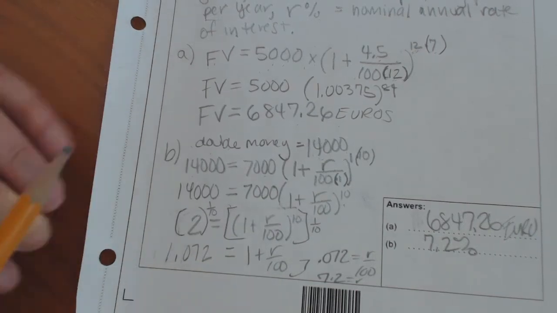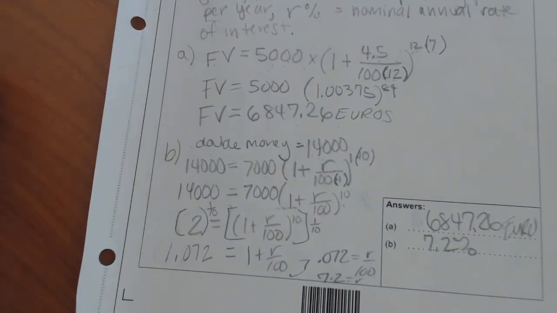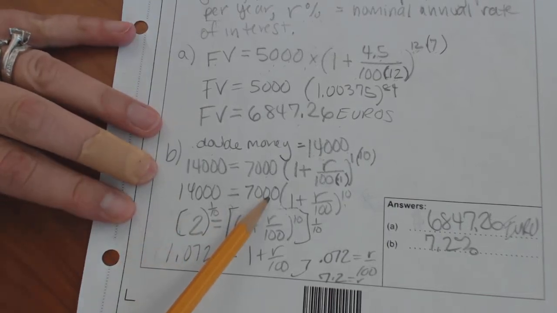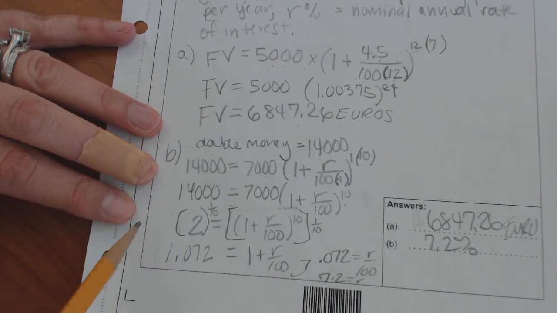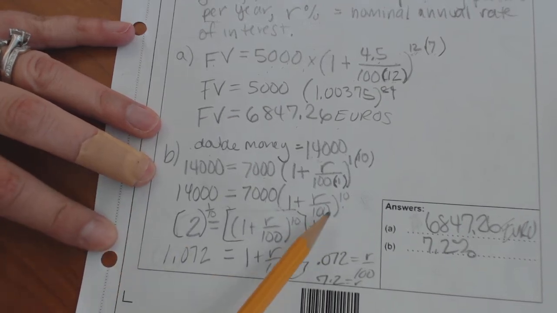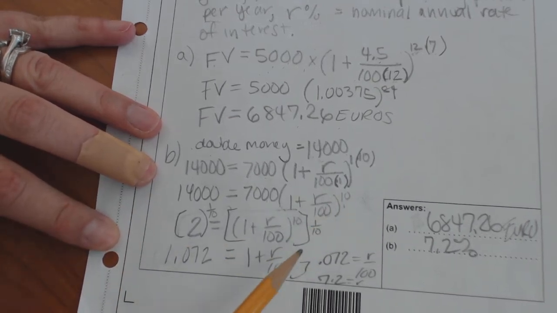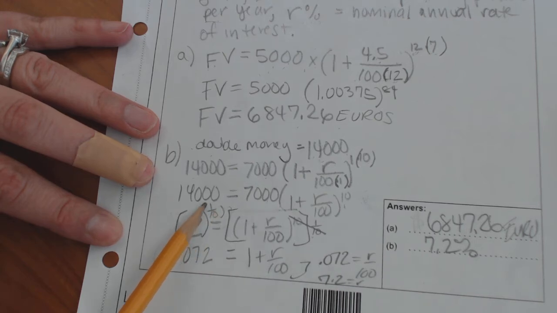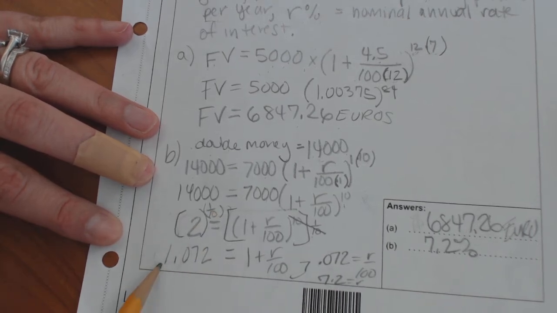And then 7,000. Now, this is where your algebra skills are going to take flight. This 14,000 you have to divide by 7,000, and that's where I got my 2. 14 divided by 7 is 2. And because this is raised to the 10th power, to undo it, we have to raise it to the 1/10. So 10 and 1/10 cross out, so that gets rid of it. You may do this part in the calculator to raise to the 1/10. This is an exponent. Please make sure you have it in parentheses. You will get 1.072, which equals 1 plus r over 100.